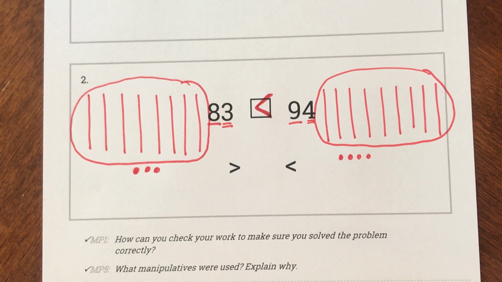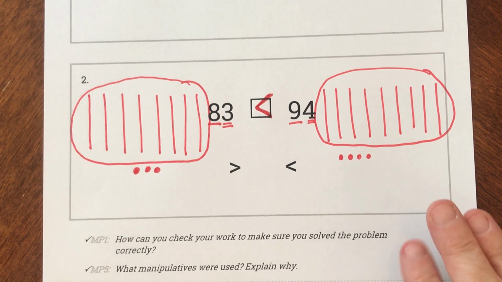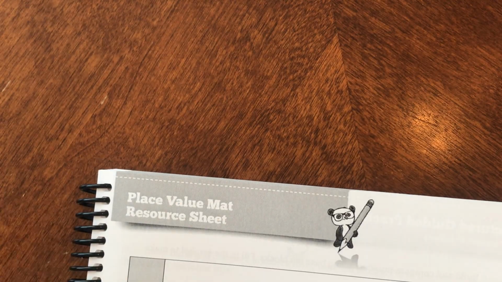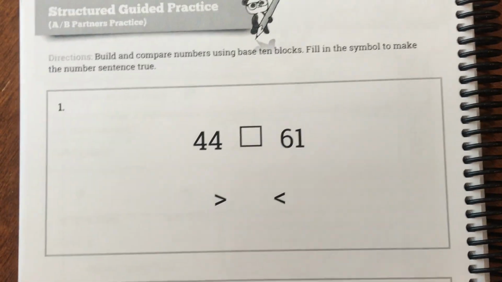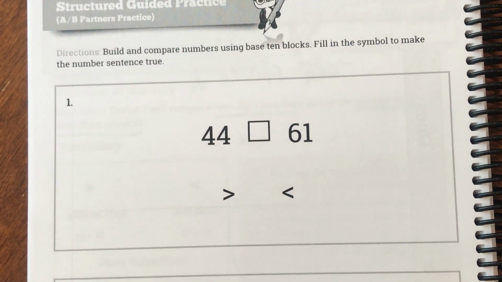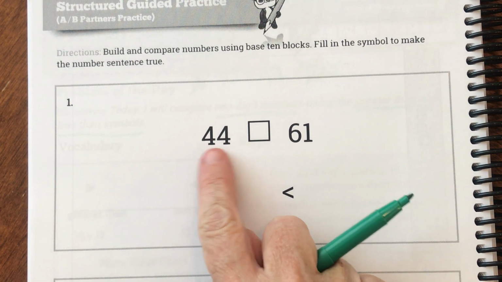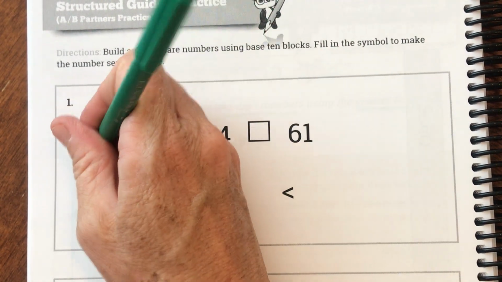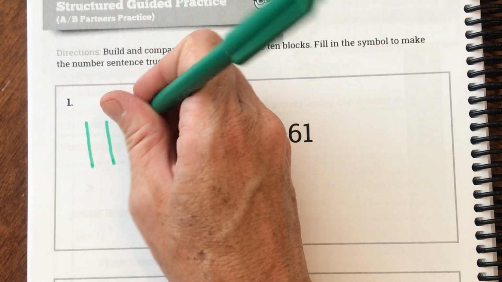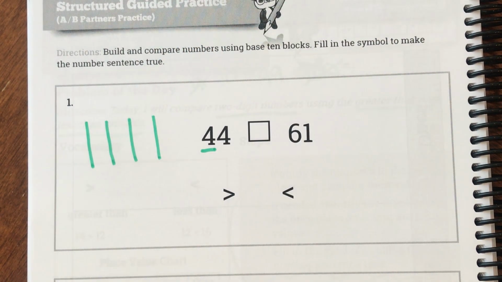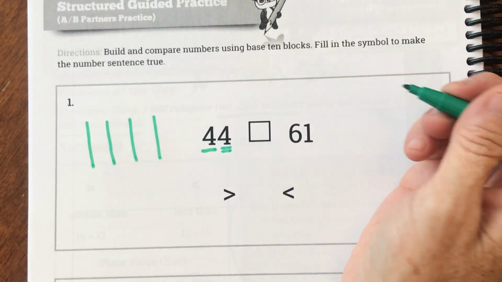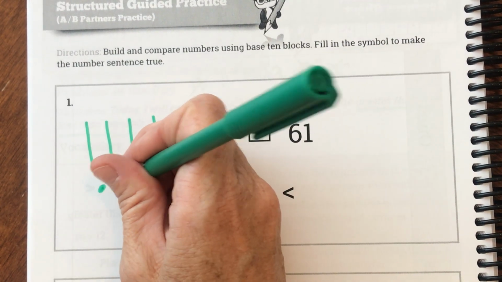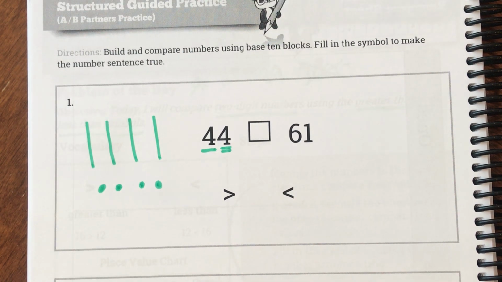Okay, friends, let's try some together. We are on page 122. I apologize, we are not. We're on page 123. You could open your book and join me with your pencil. Okay, we need to build our numbers first. So we have a 44, which means we have 4 tens. Ready? 1, 2, 3, 4. Then we have a 4 in our ones place value. So we have 1, 2, 3, 4.